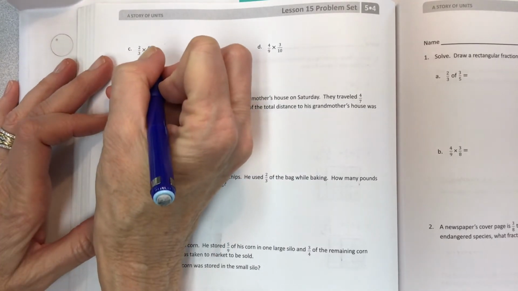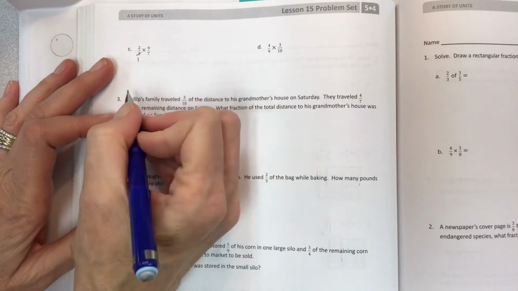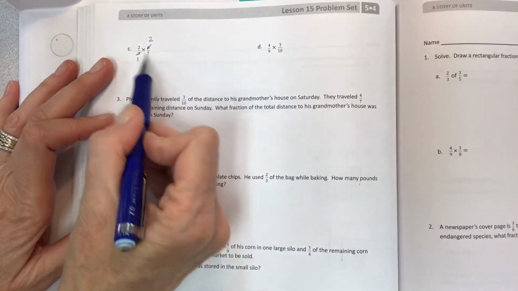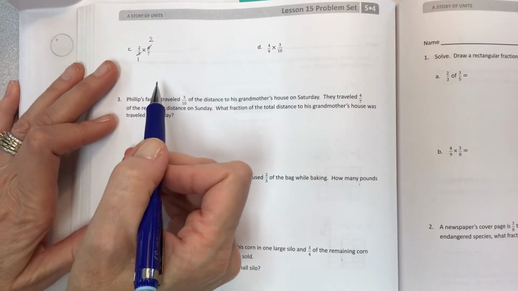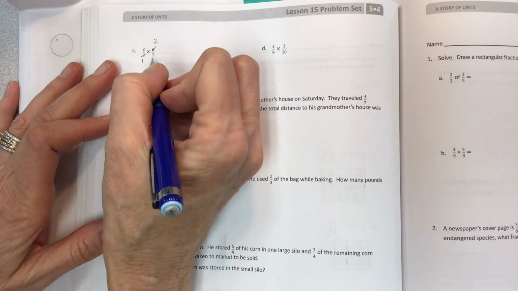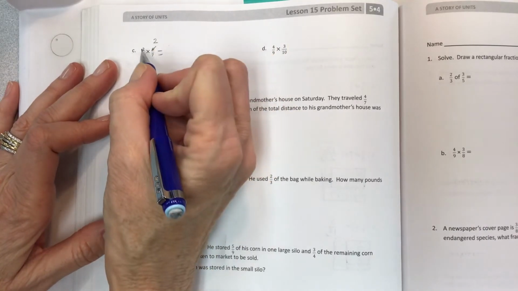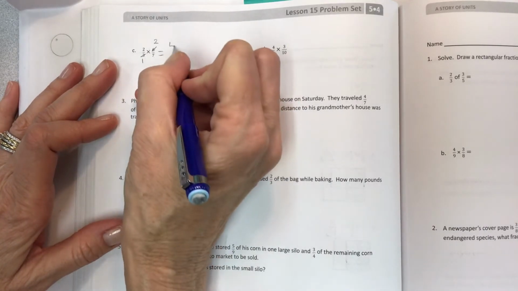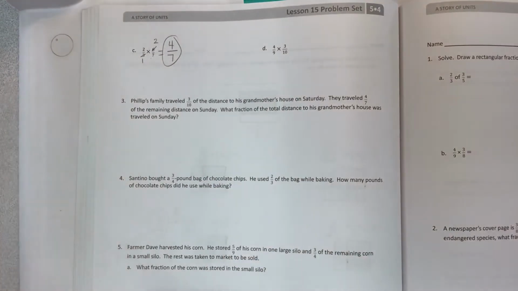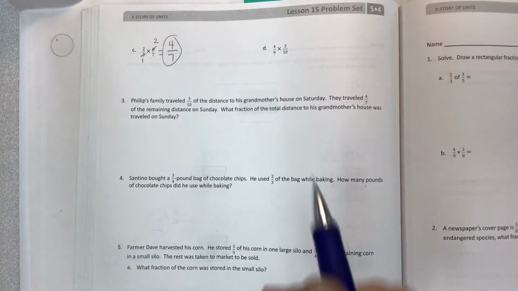3 can go into both numbers. So divide 3 by 3 to get 1, divide 6 by 3 to get 2. And 2 and 7 cannot be cross-canceled because one's even, one's odd. This is not a multiple of that. So I'm going to go ahead and multiply now. 2 times 2 and 1 times 7. And I'm done. Yay. See, easy peasy.